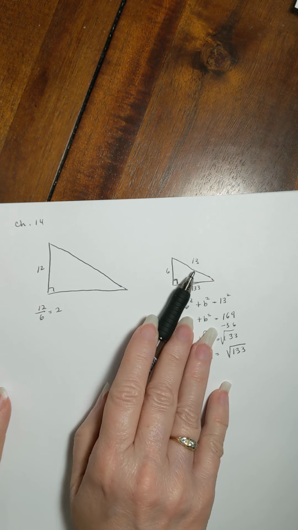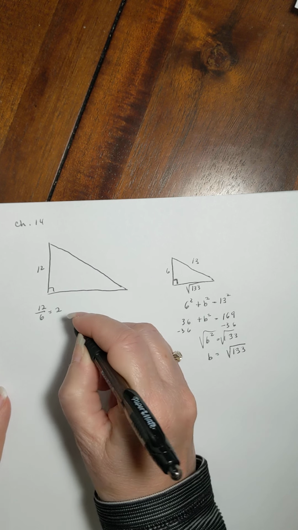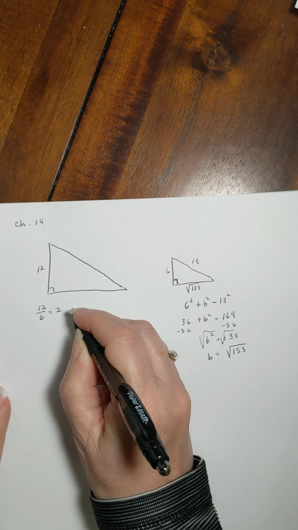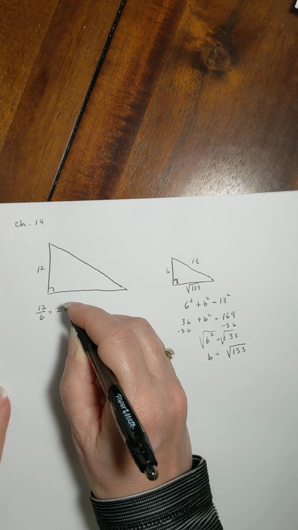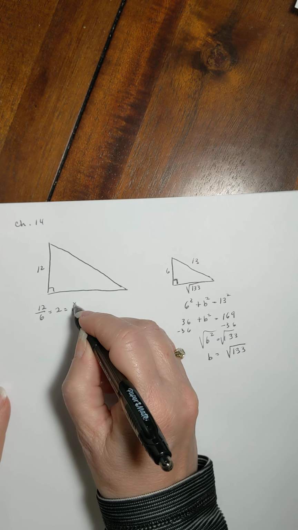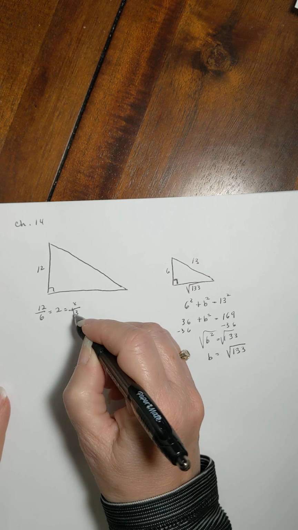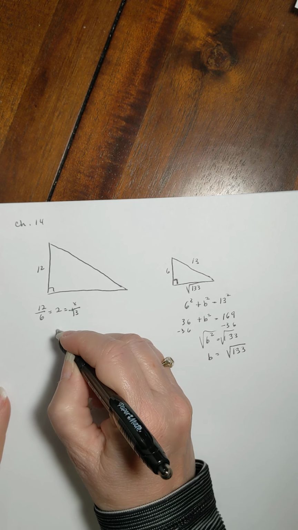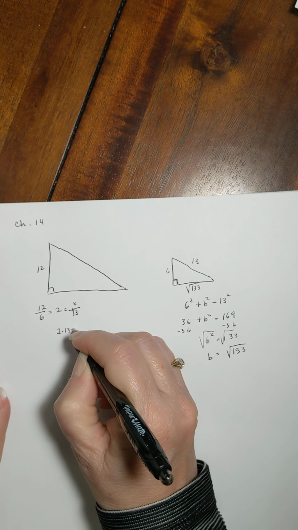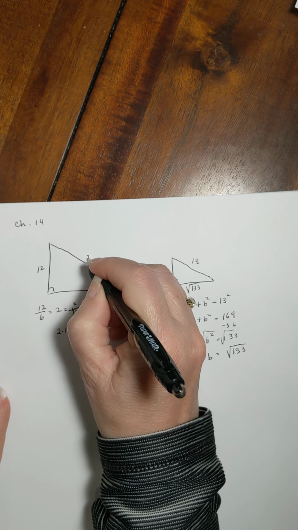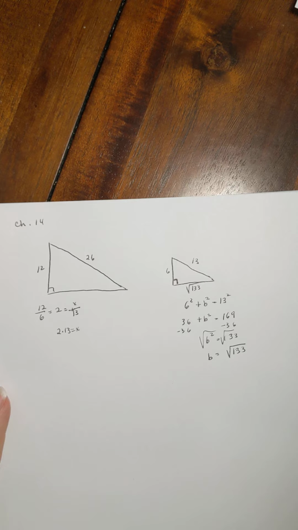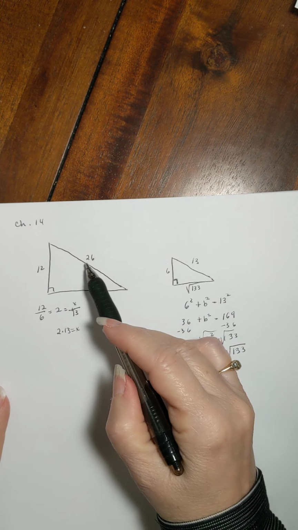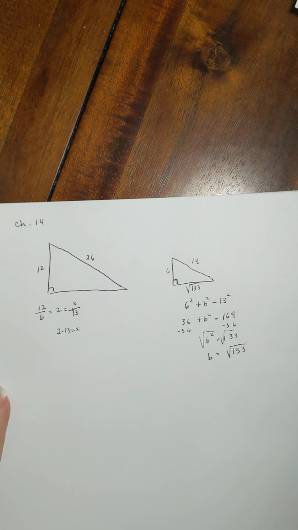So if I take 13, so this would be equal to x over 13, so I'm going to multiply by 13. So 2 times 13 equals x, and this would be 26. And you can tell, I can just multiply the 13 times 2 because it's twice as big.